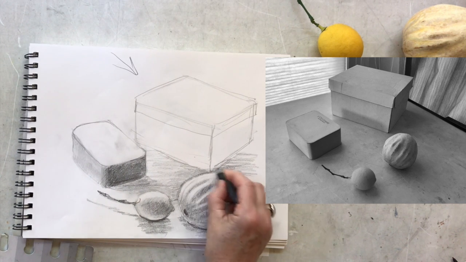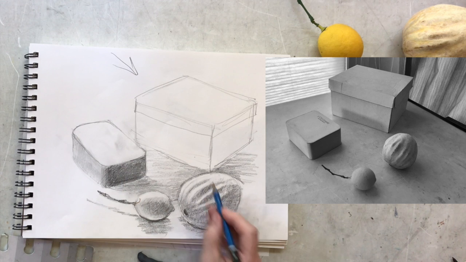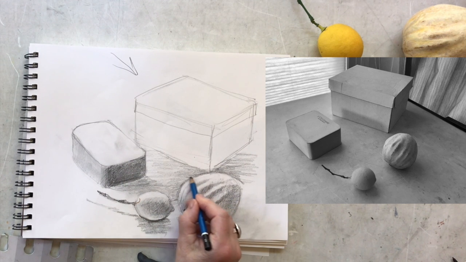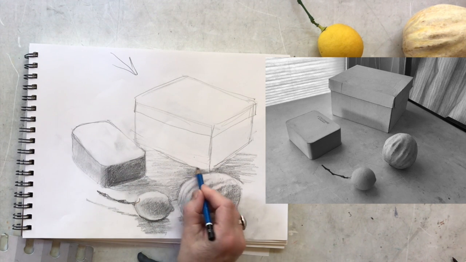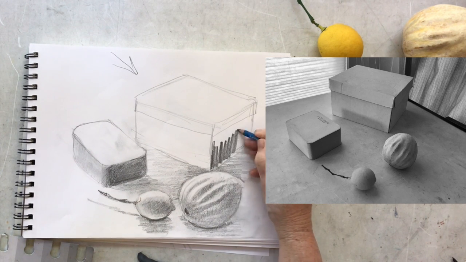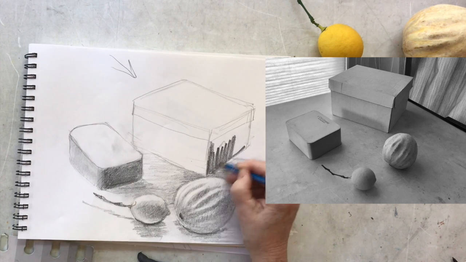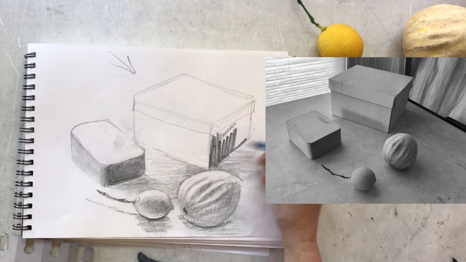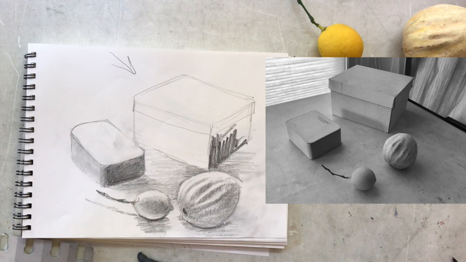Lift that off just a wee touch. I don't want this just to circle that. If I have those lines just circling that, it looks unnatural. And then this box, remember, is going to be going darker up in here. I'm not going to do any more of it than that, but just to indicate that that's what's happening with that box.